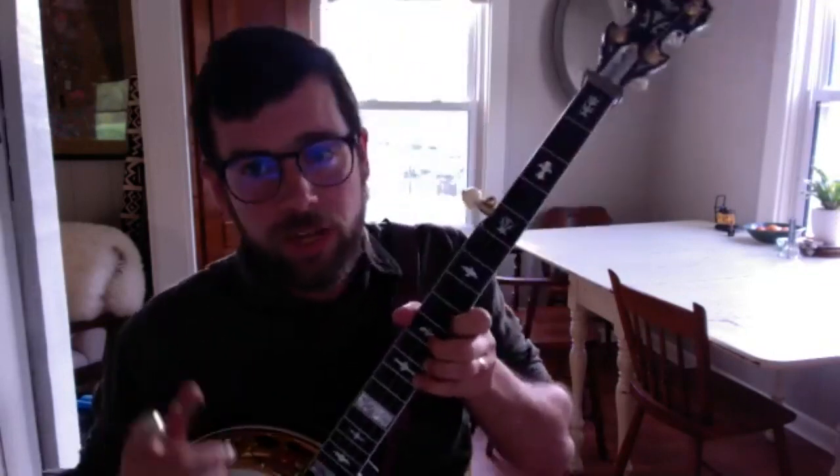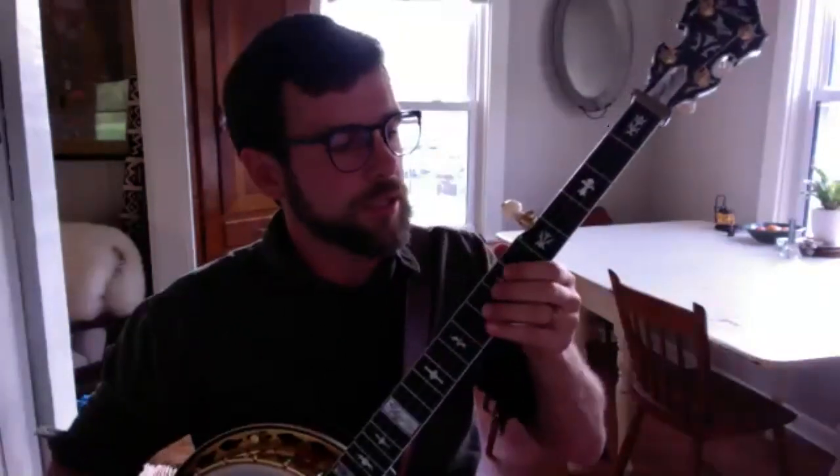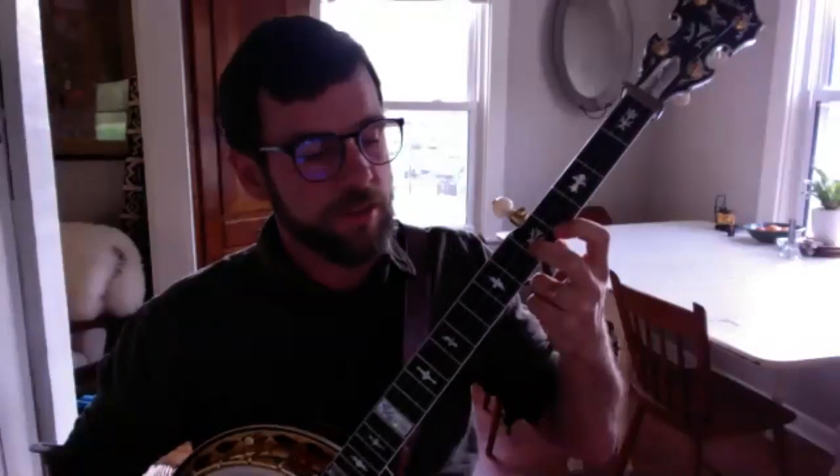And a cool trick about this scale, and one that I teach students a lot, is when you're doing melodic, you've got this position happening twice on the banjo neck, if not more. So 5th fret on the 2nd string, and then 4th fret on the 1st string.